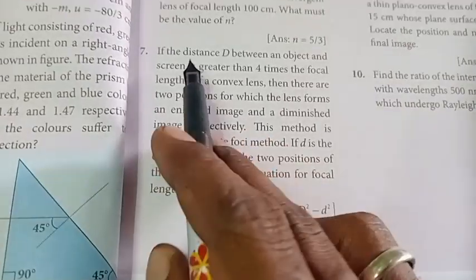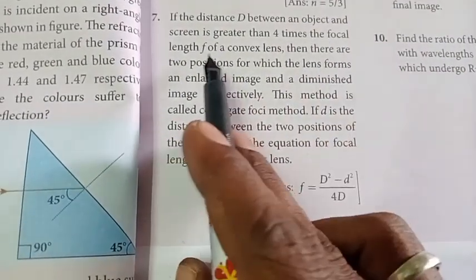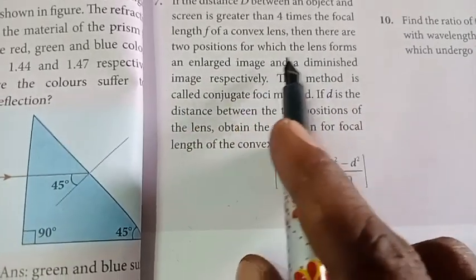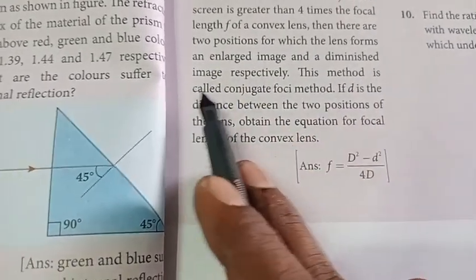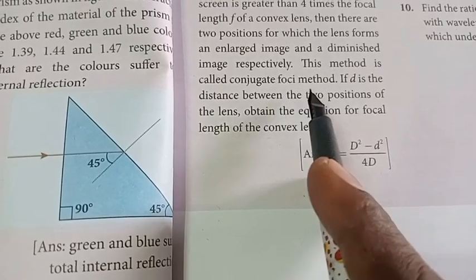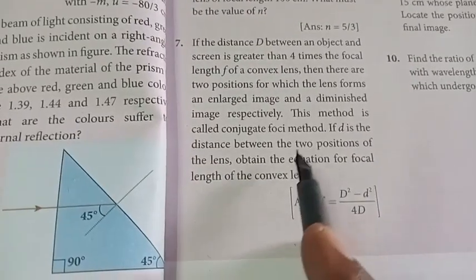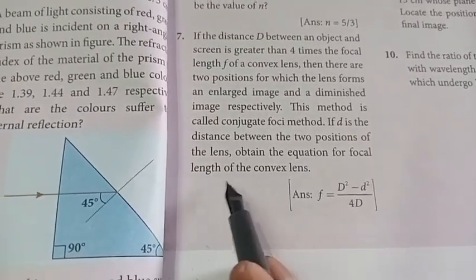So the seventh question is, if the distance D between object and screen is greater than 4 times the focal length F, then there are two positions for which the lens forms an enlarged image and a diminished image respectively. This method is called the conjugate foci method. If d is the distance between the two positions of the lens, obtain the equation for the focal length of the convex lens.